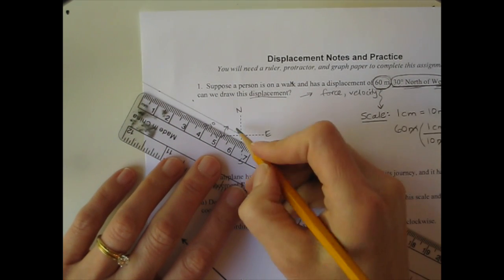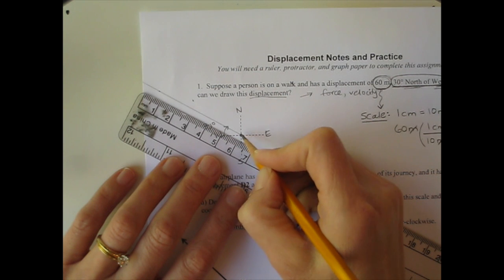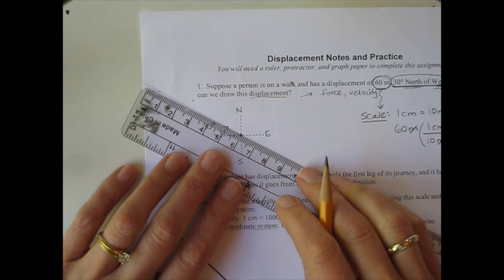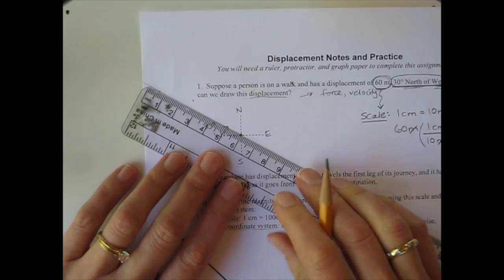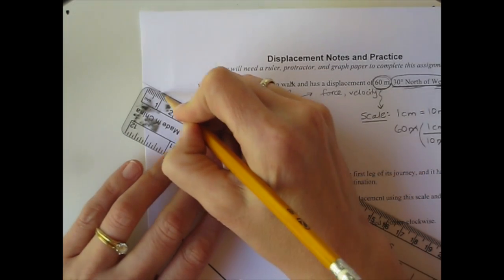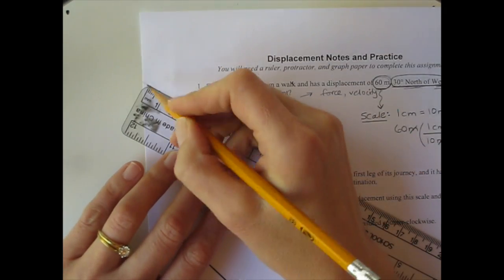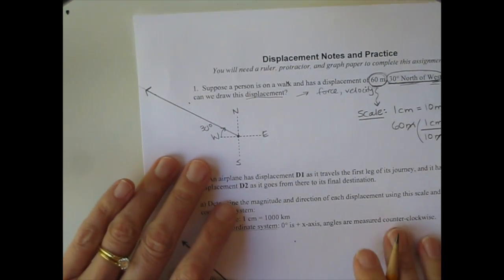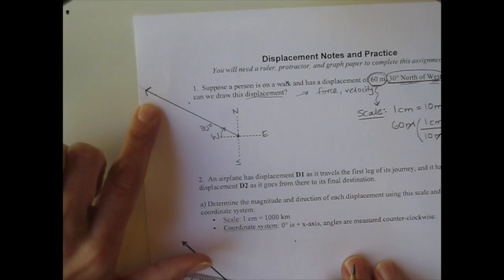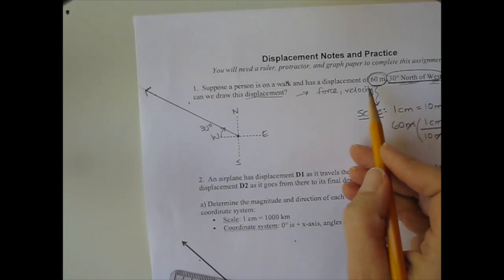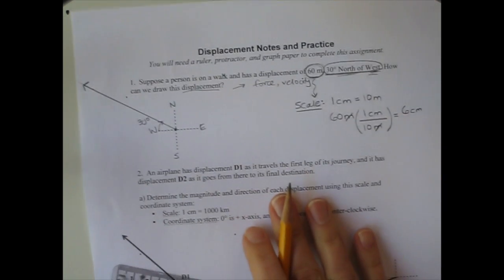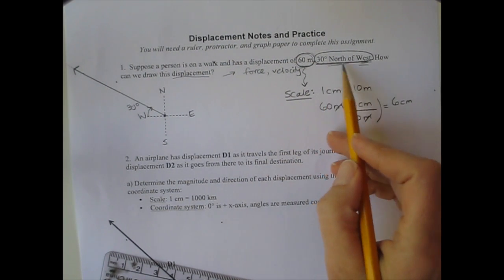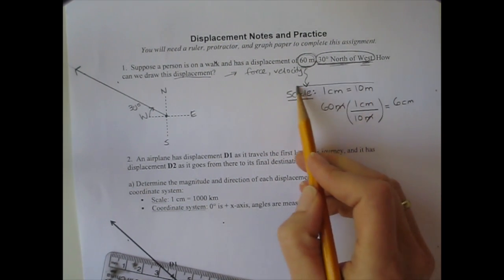So starting here, whenever you draw a vector, always start at your coordinate system where you're measuring the angle and draw your arrow. And I need to make it 6 centimeters long, so it's going to stop right here. And this now is the displacement vector that represents 60 meters at 30 degrees north of west using this scale.